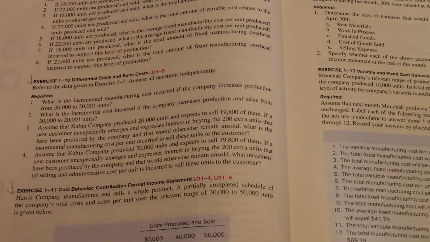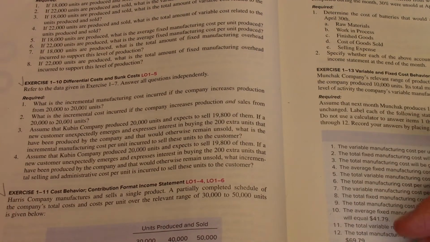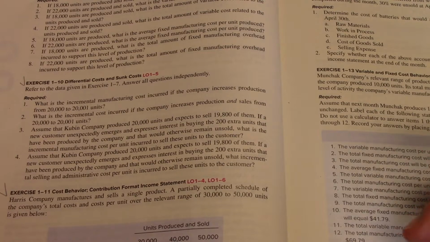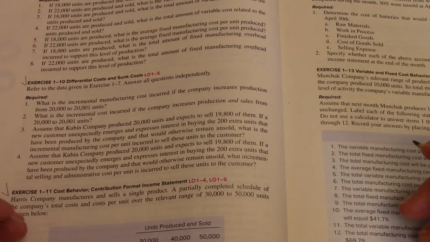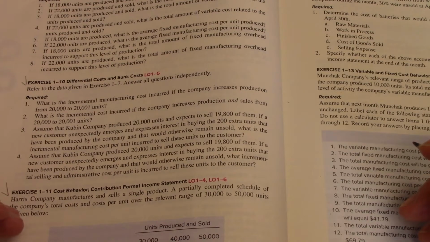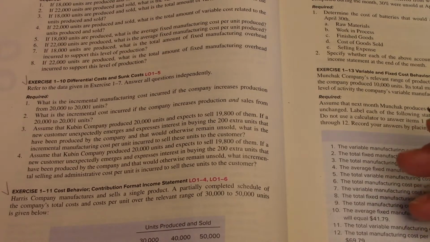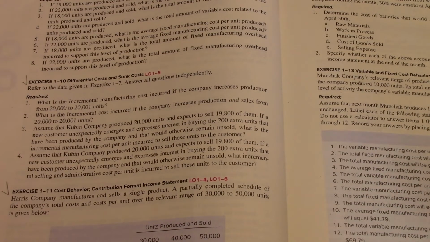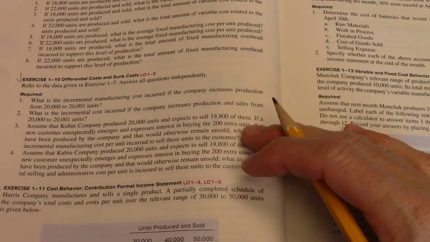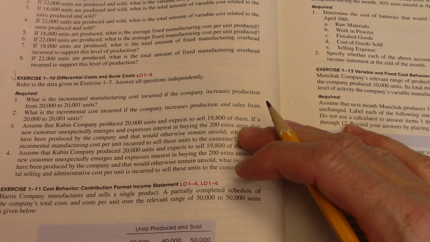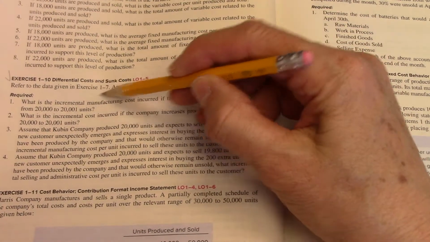And with this problem, we're trying to make some decisions, and we need to be able to understand how our costs increase as we make changes to our production. So we want to understand, how are my incremental costs going to vary? Right, and that's going to help me make a decision. So it says to use the data from exercise 1-7.